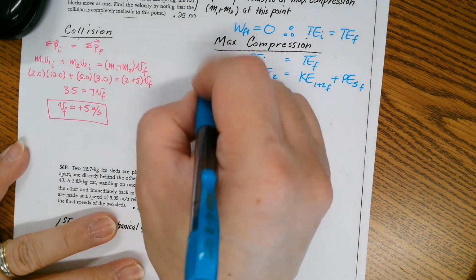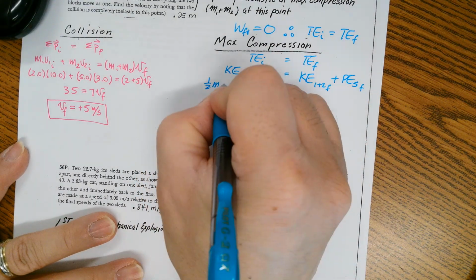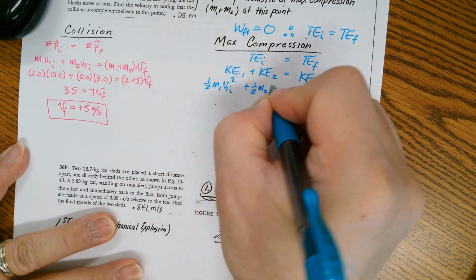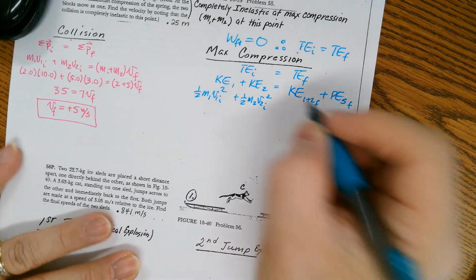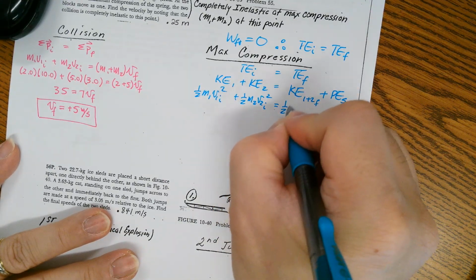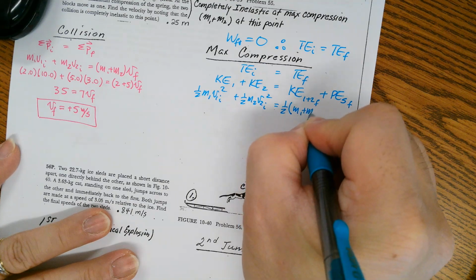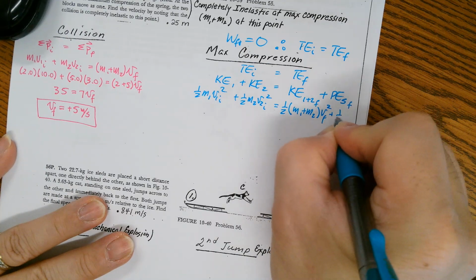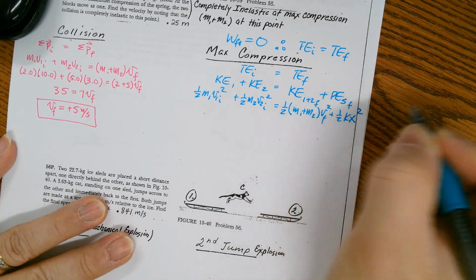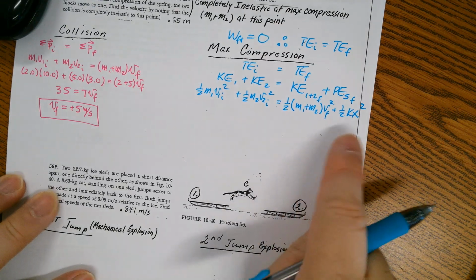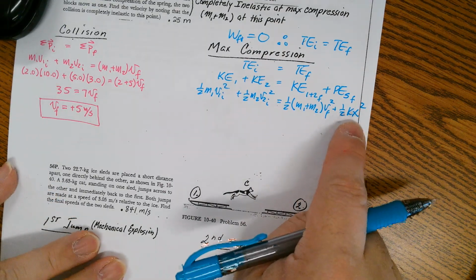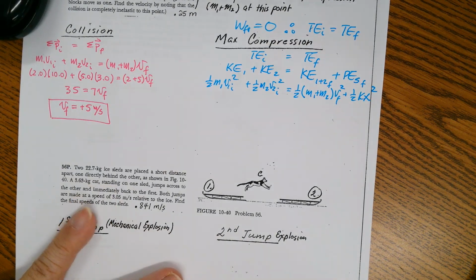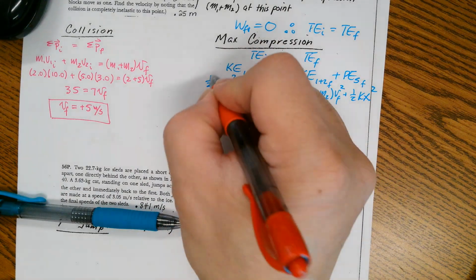So kinetic energy initial is 1/2 m1 v1 initial squared plus 1/2 m2 v2 initial squared, equal to 1/2 times (m1 plus m2) times vf squared plus 1/2 kx squared. We're looking for this x. So let's plug and chug. I guess we could cancel out all the 1/2s.